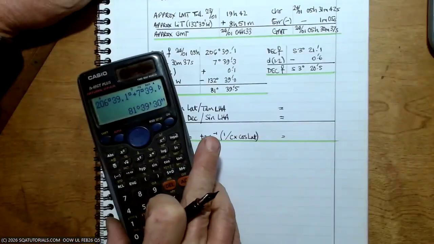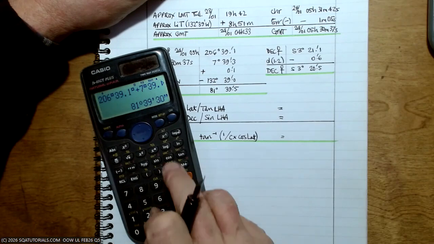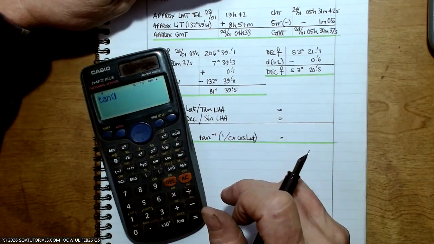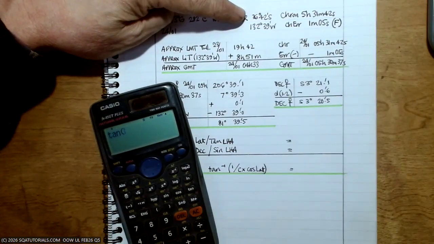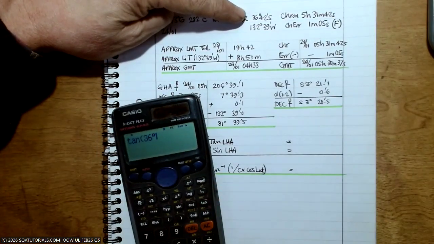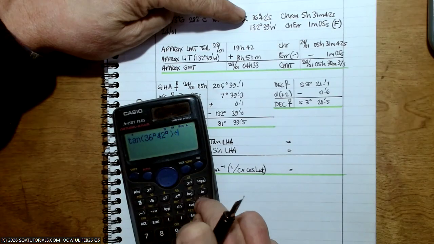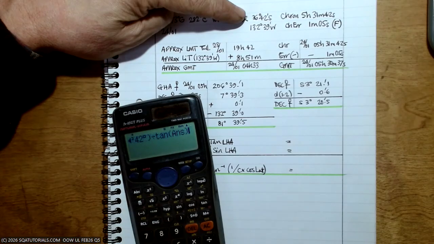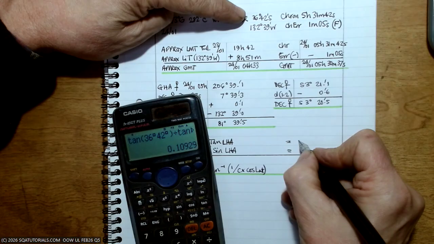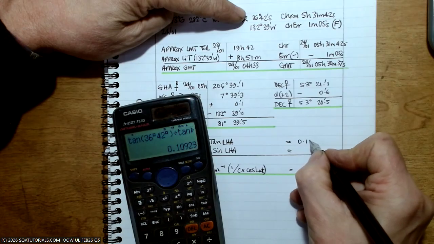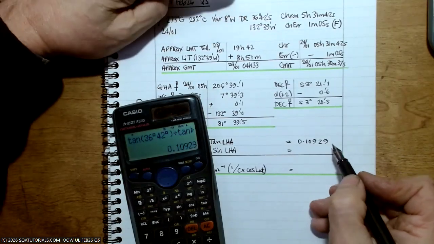I'm now going to find my A value. So the tan of the latitude, tan 36 degrees, 42 minutes, divided by tan of the LHA, equals, and the value is 0.10929. So now we need to name this.